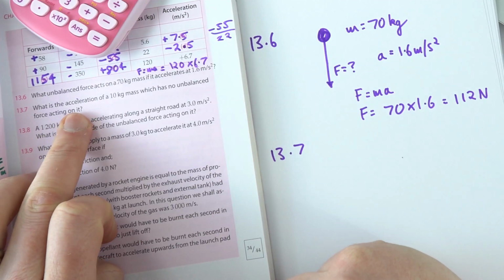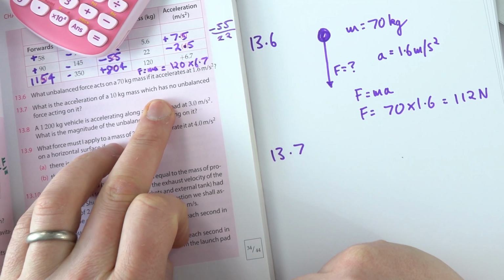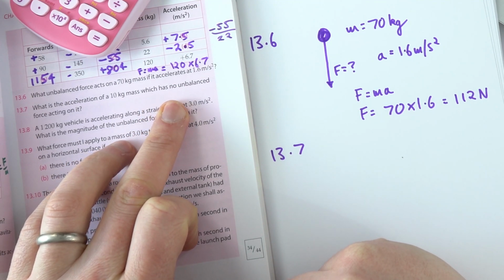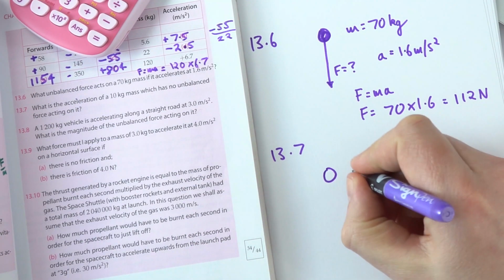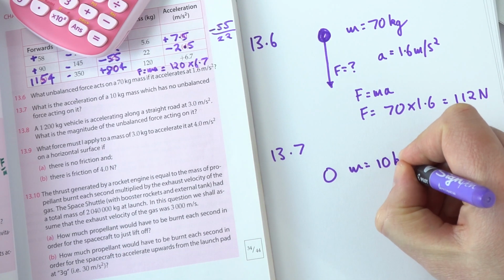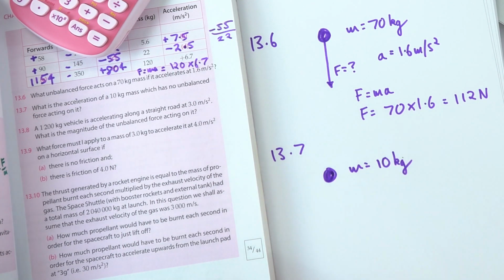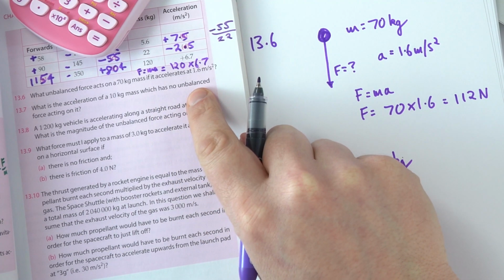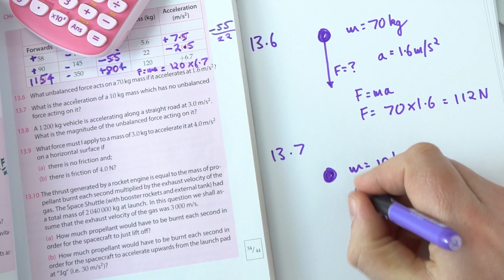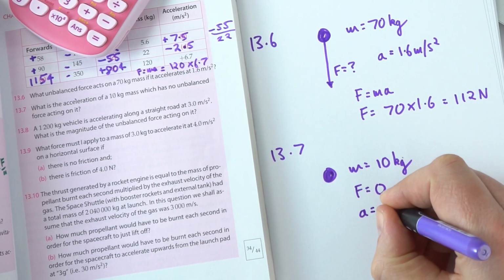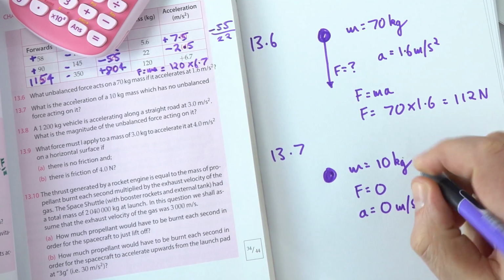What is the acceleration of a 10 kilogram mass which has no unbalanced forces acting on it? So, okay, that's a difficult thing to understand. So this is my mass. So my mass is 10 kilograms. It has no unbalanced forces acting on it. So it's like a double negative. So that means there are balanced forces acting on it. So the resultant force is equal to 0. So the acceleration is equal to 0 meters per second squared as well.